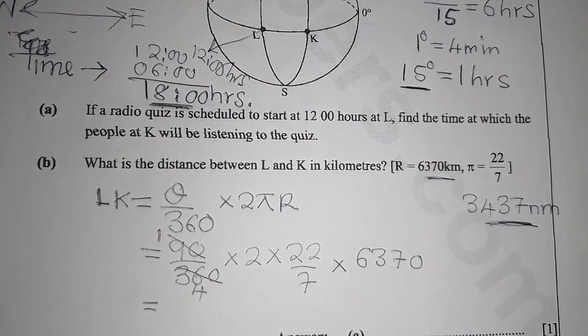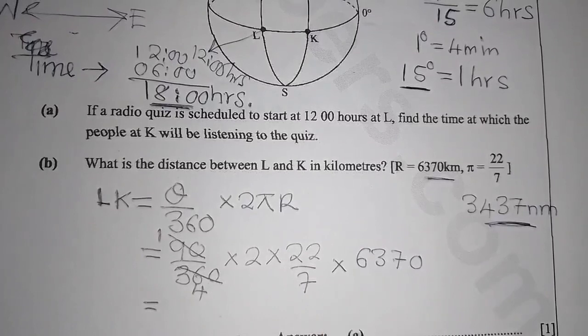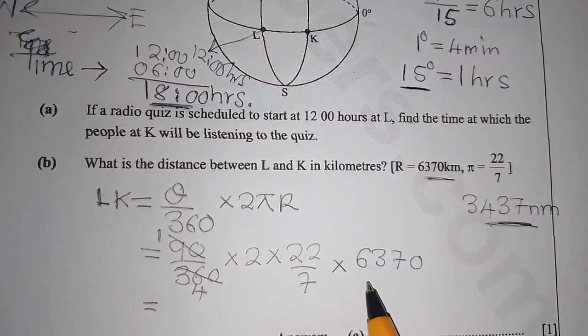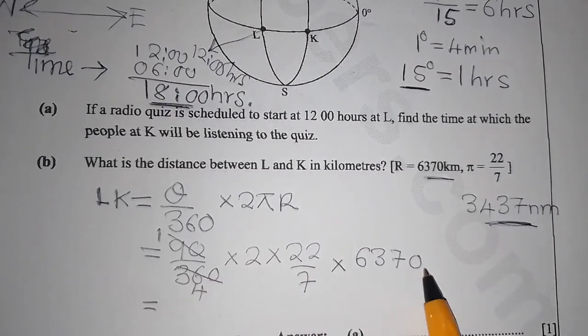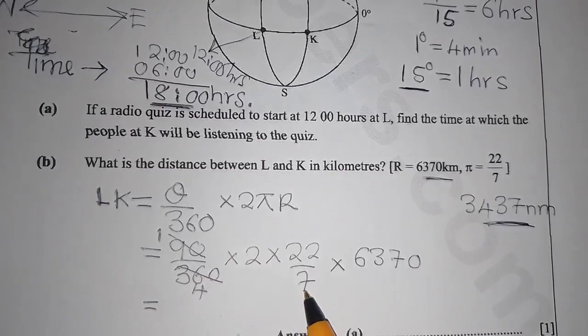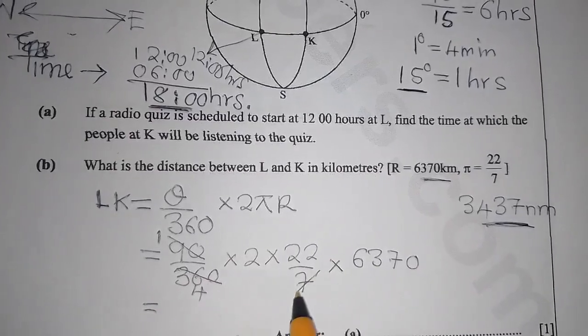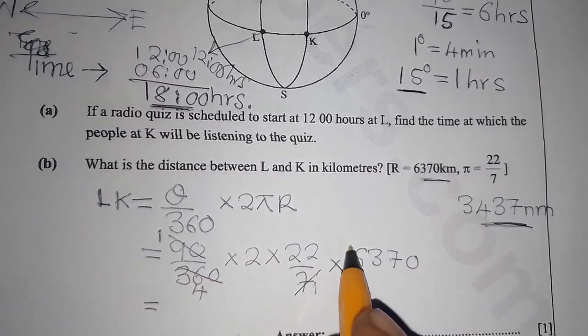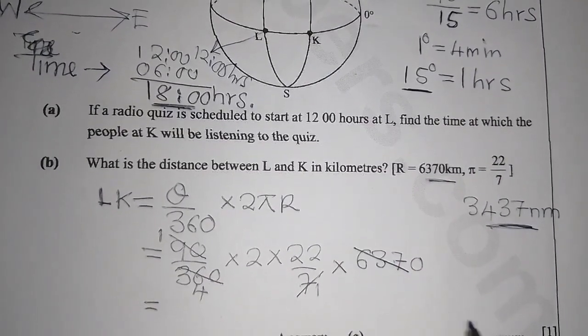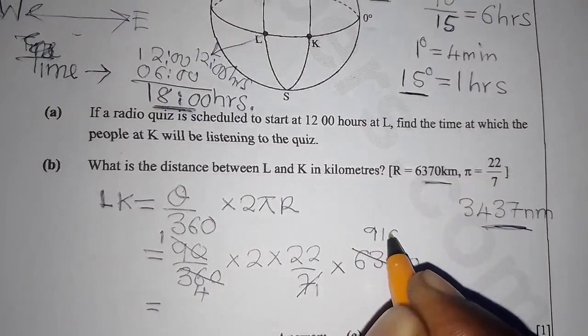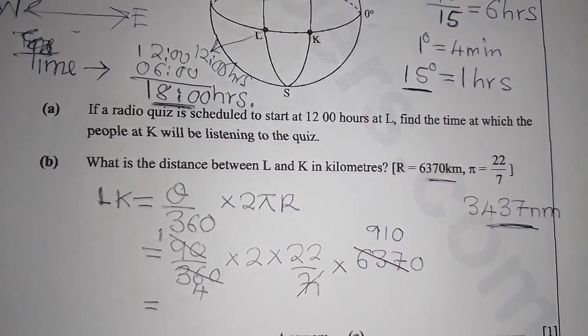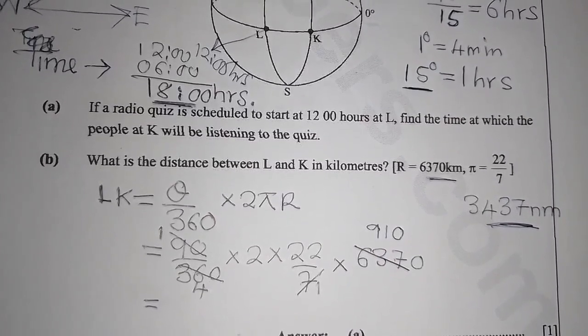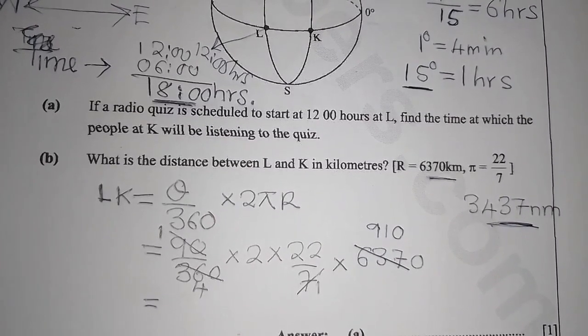So I've started cancelling. What if I say 6370, if I divide by 7, what am I going to get? So here it is 1. There, what am I going to get? I'm going to get 910. This is the value I'm going to get. Have you seen the way I've cancelled out this? This is how you need to cancel them.